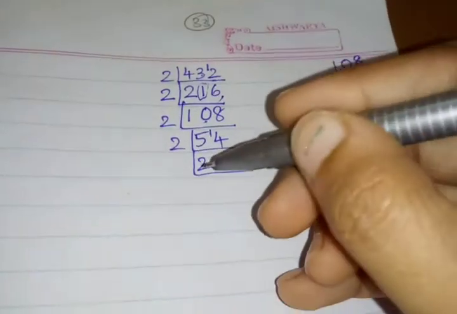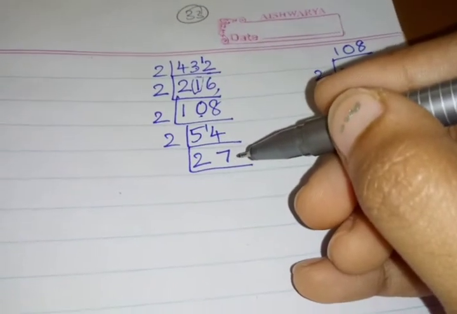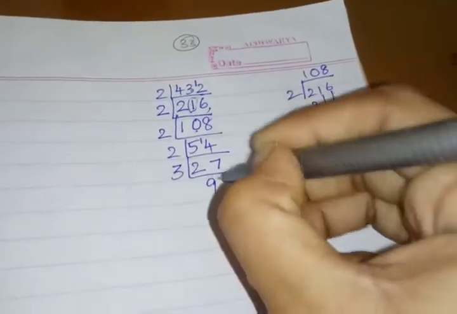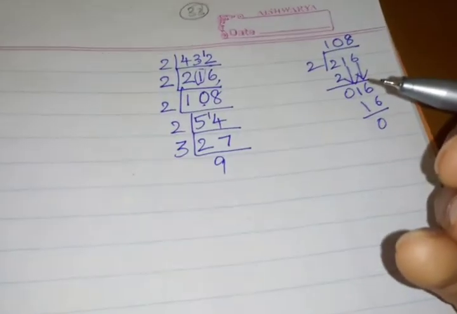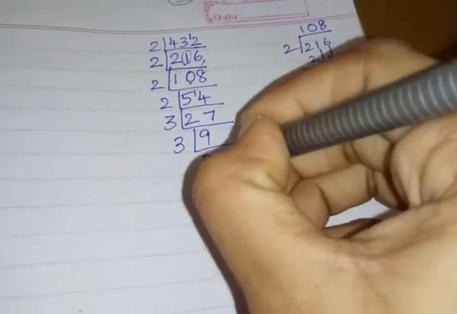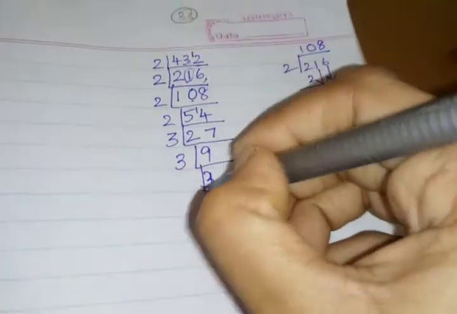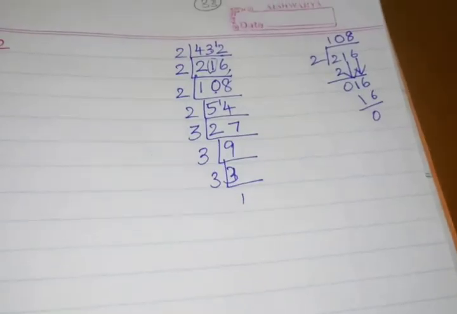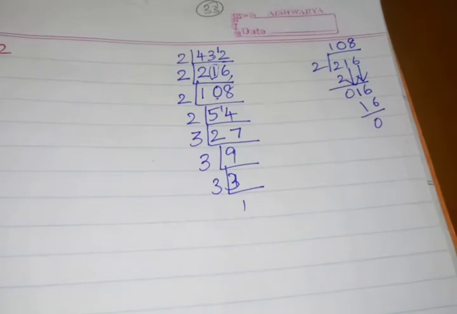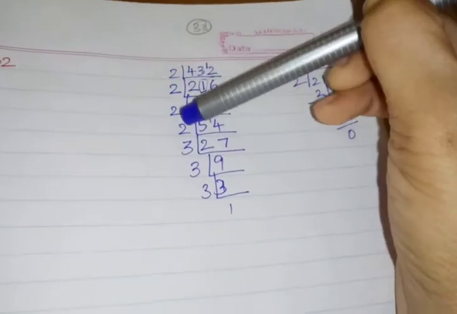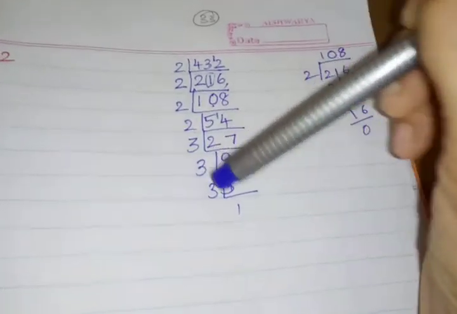Third table. 2 plus 7, 9. It is a multiple of 3. So we can do it in third table. 3 9s are 27. Next, in third table, 3 3s are 9. Then in third table, 3 1s are 3. Okay, so what have we just got? 2 into 2 into 2 into 2 into 3 into 3 into 3.